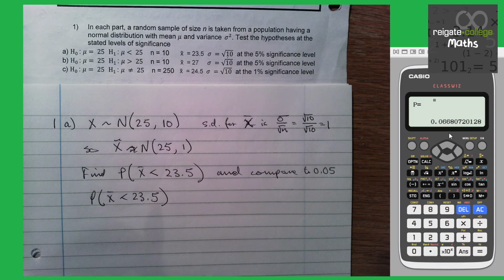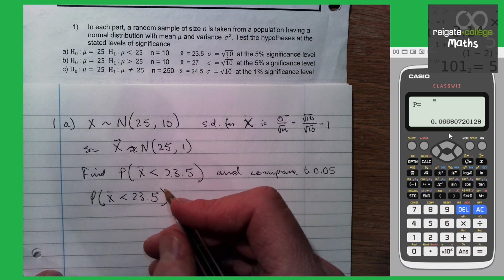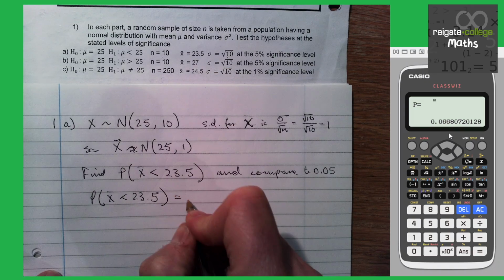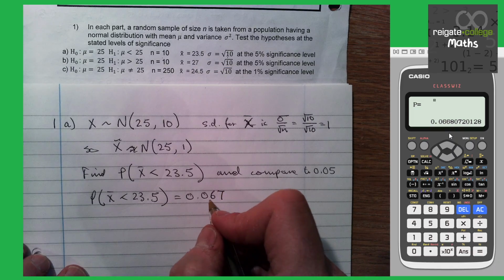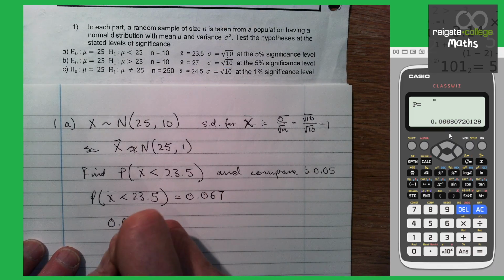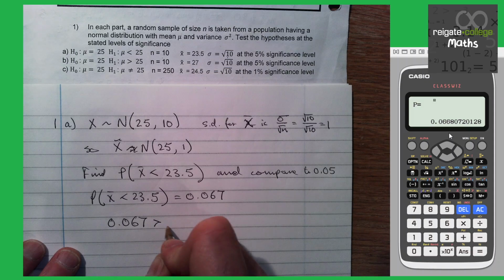There we are, and then we press equals, and we get 0.0668, or 0.067. So 0.067 is greater than 0.05.